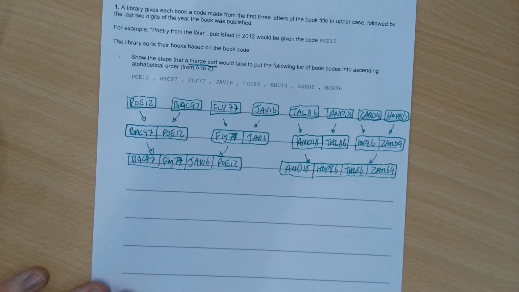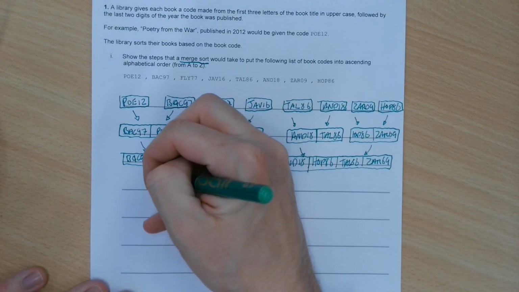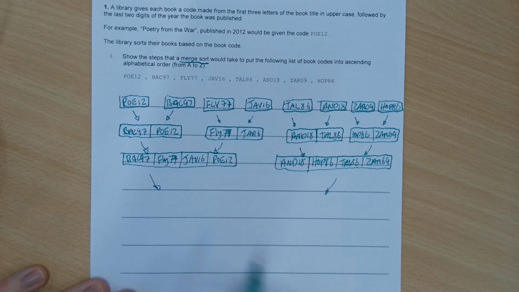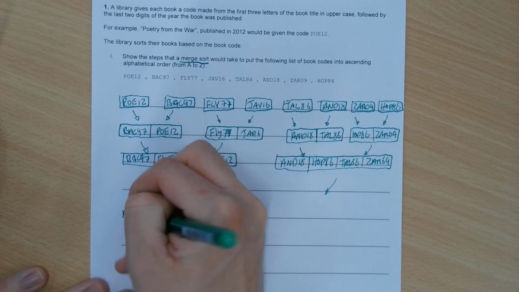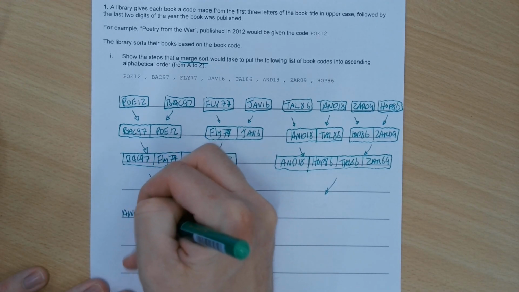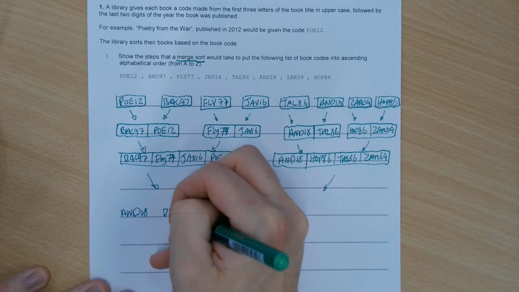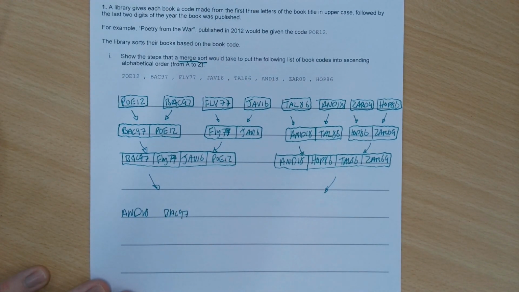Right, we've only got 2 lists remaining, so what we're going to do with those? We're going to join those 2 together. So now we're going to combine this list and this list for the final time. And ATH18 is going to be the first item in my new list. Then it's going to be BAC97. Then, what's going to be next? FLY or HOP?